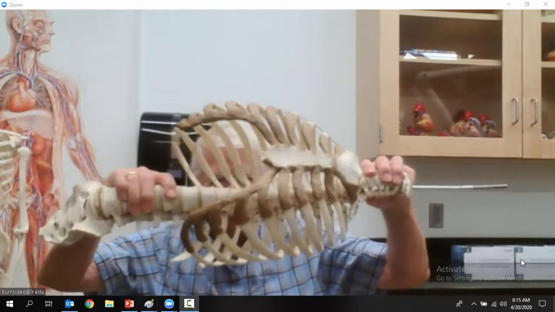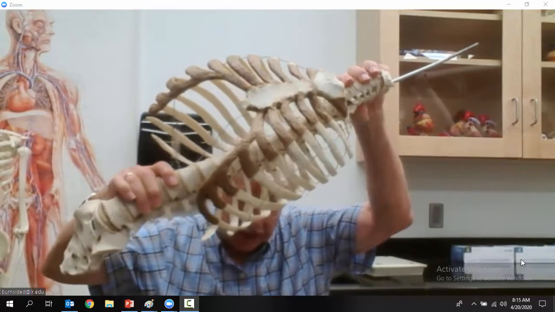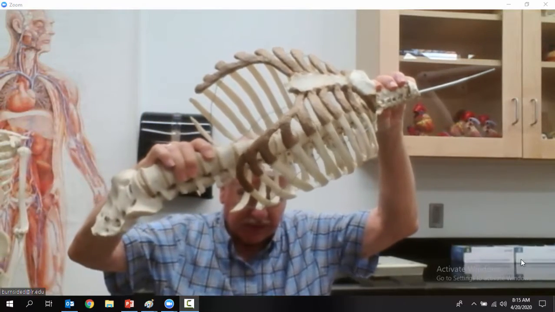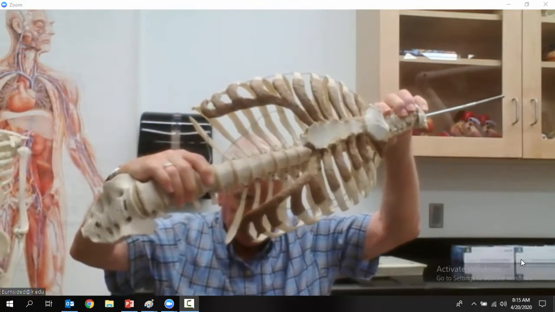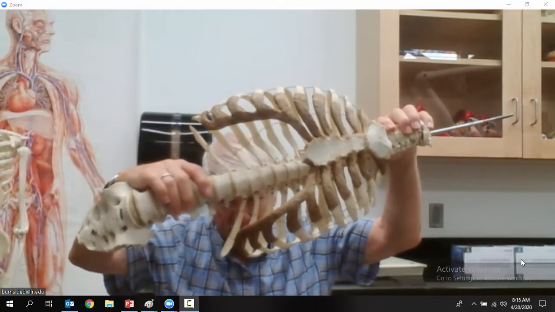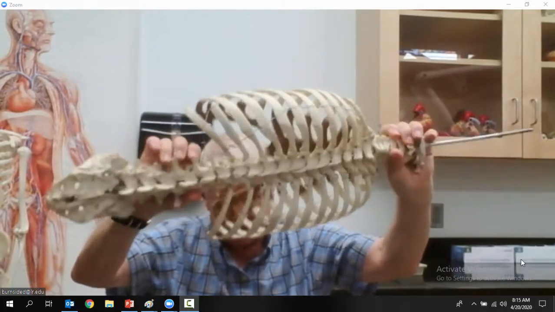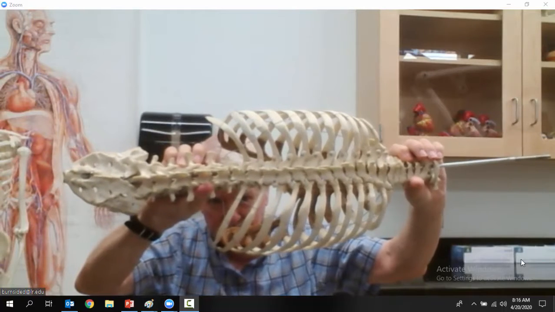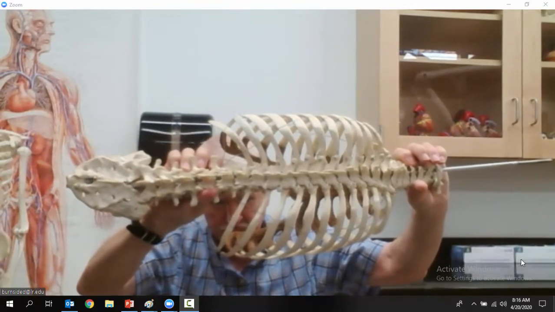This video is about the vertebral column, and it also will show you the thoracic cage, or the rib cage. Here's the model that we'll be looking at. You have to get back from the camera so that you can see it. There's the anterior aspect, and then here's the posterior aspect, which we'll be looking a lot at.